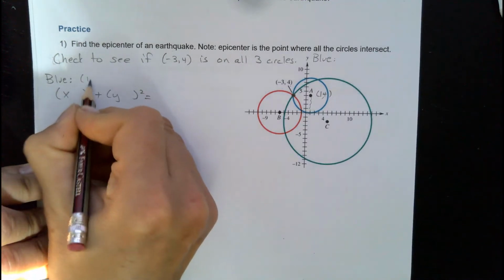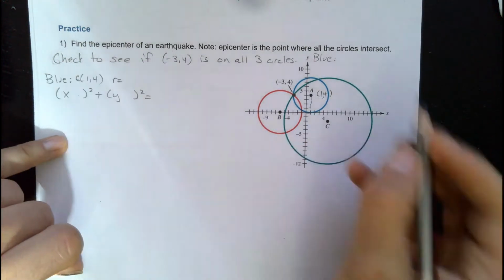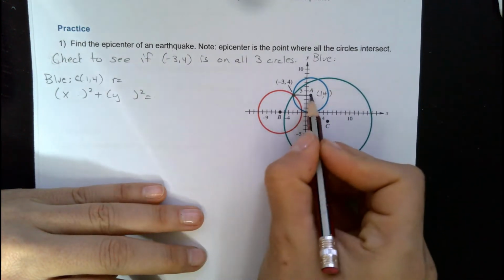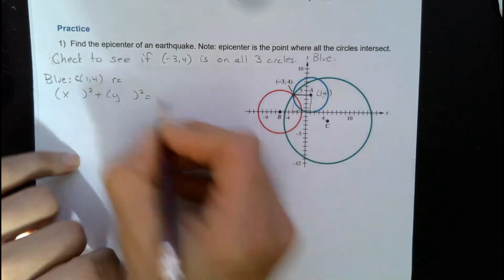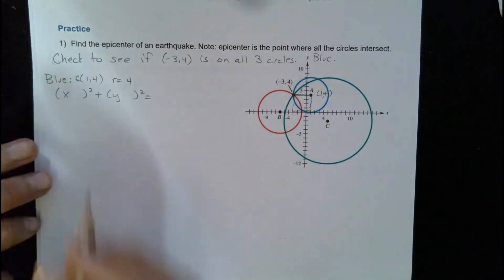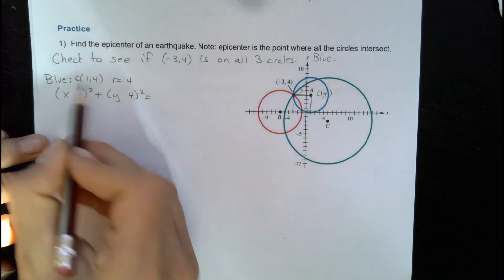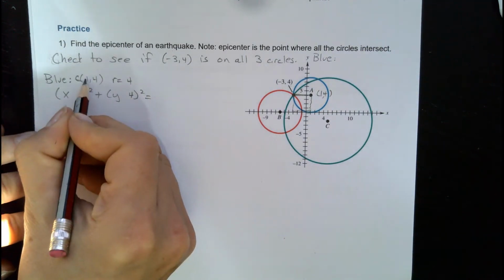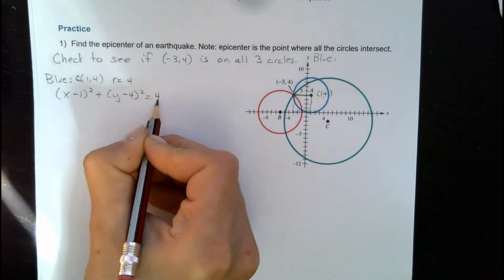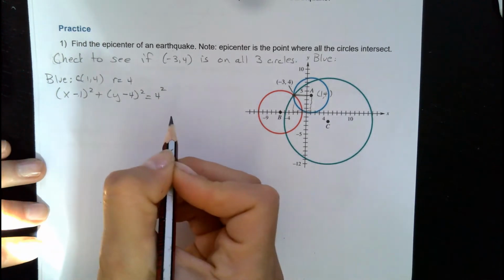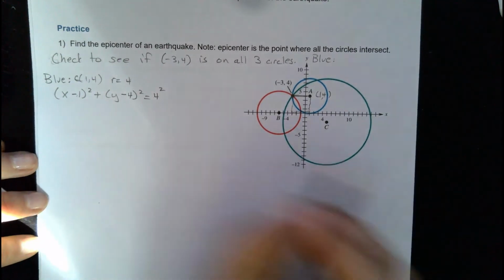So let's put 1, 4. That's my center. I'll use C for center. Now my radius is from this point to this point. So that's 1, 2, 3, 4. So my radius is 4. Okay. So I'm going to put the center into my equation, 1, 4. But when you put it in, remember, it always has to be opposite. So if that's plus, minus. Now I put my radius there, but don't just put 4. You have to put a square. Okay. So now I've made the center radius form equation.